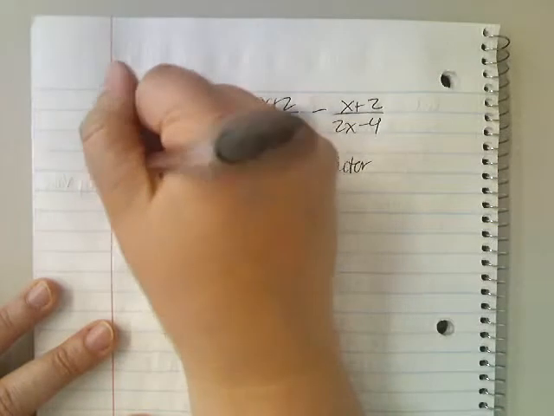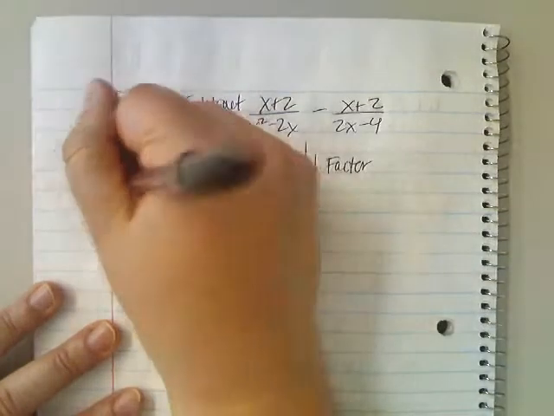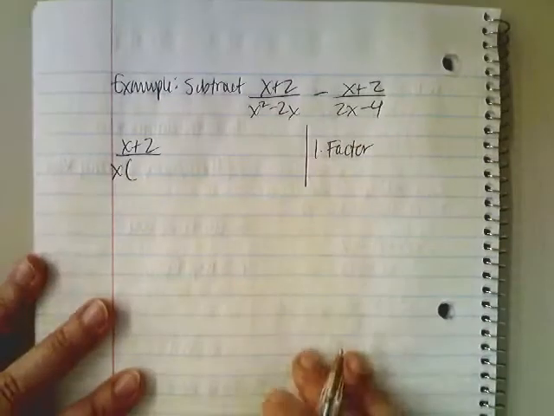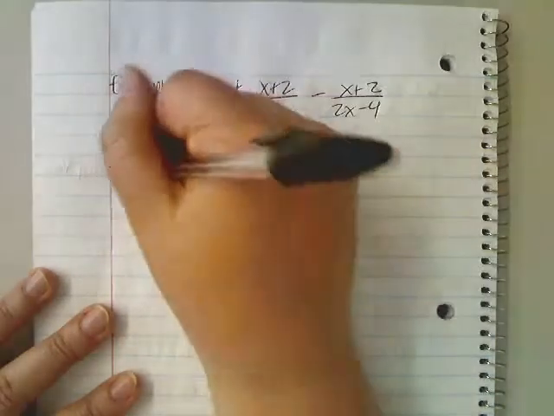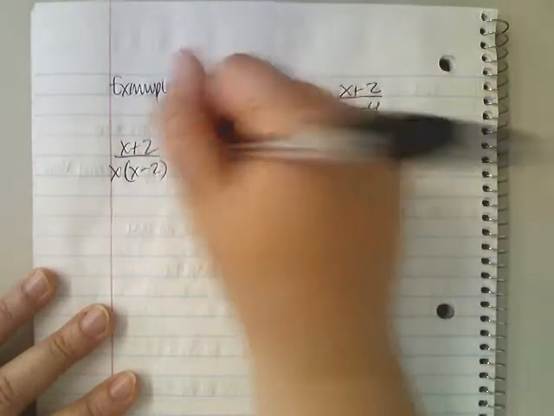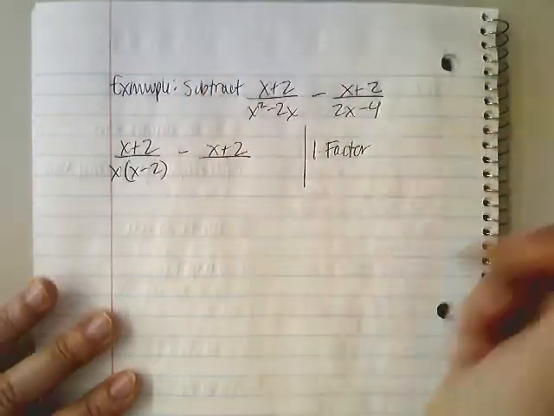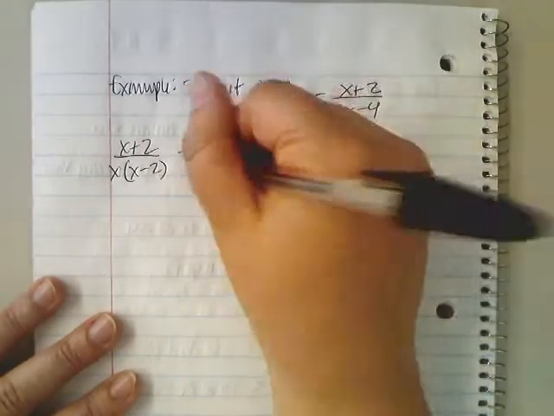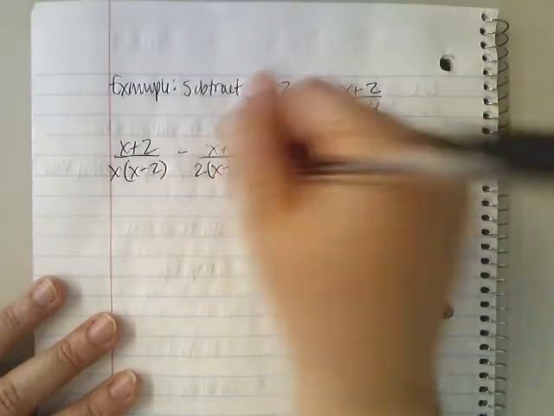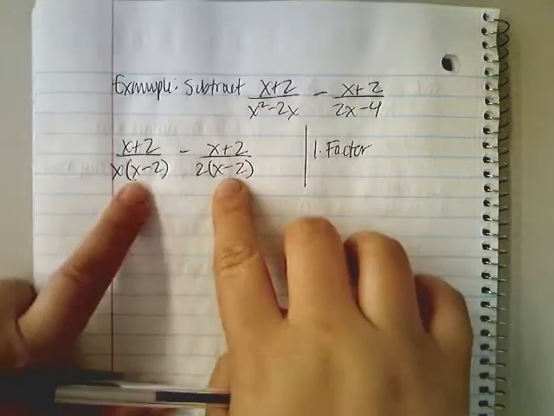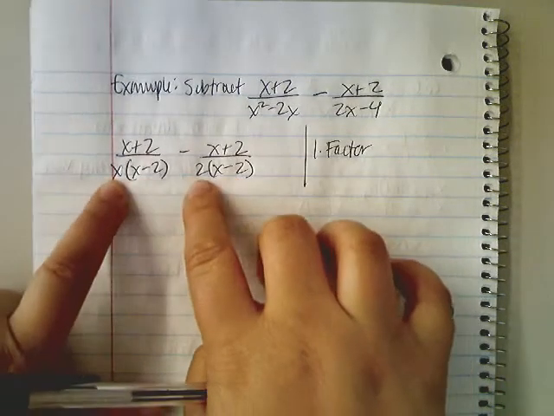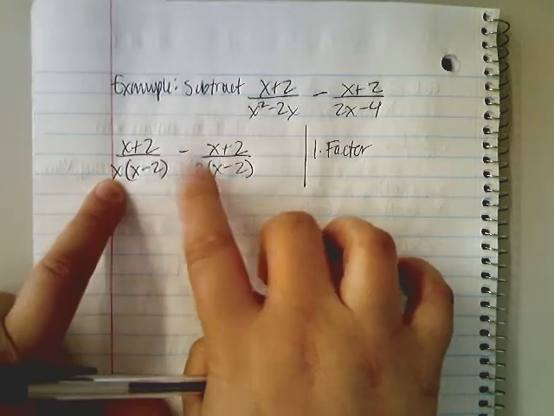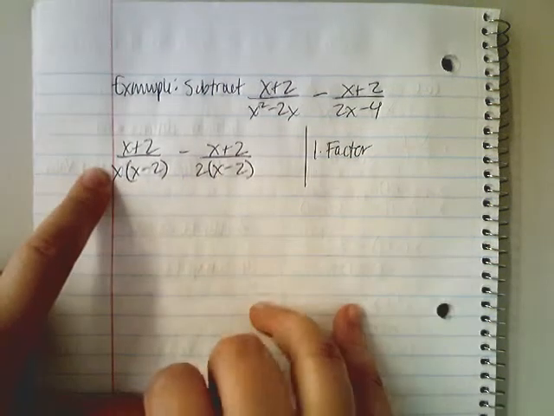So I have x plus 2 in the numerator over, I'm going to factor out the x, which is the common factor in that first denominator, so x times x minus 2, minus x plus 2 over 2 factors out of that second one, x minus 2. So again, these both already have x minus 2, but each of them are missing one of the terms. So this one's missing an x, this one's missing a 2.